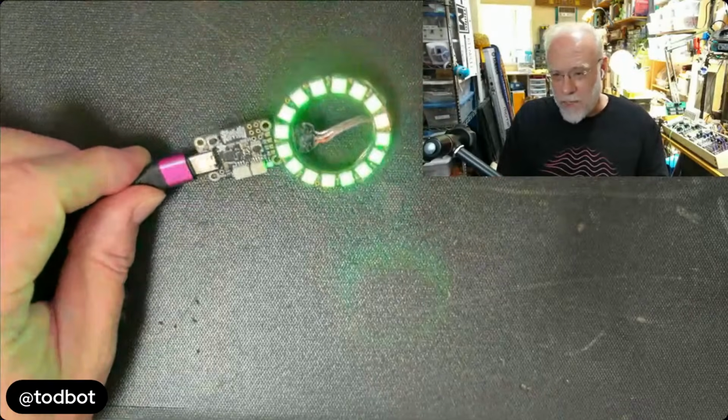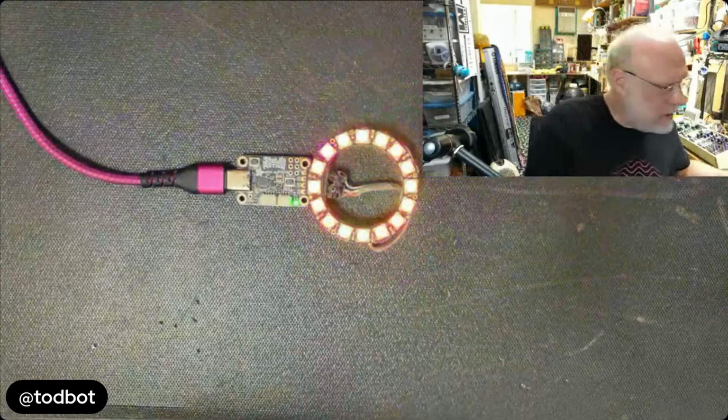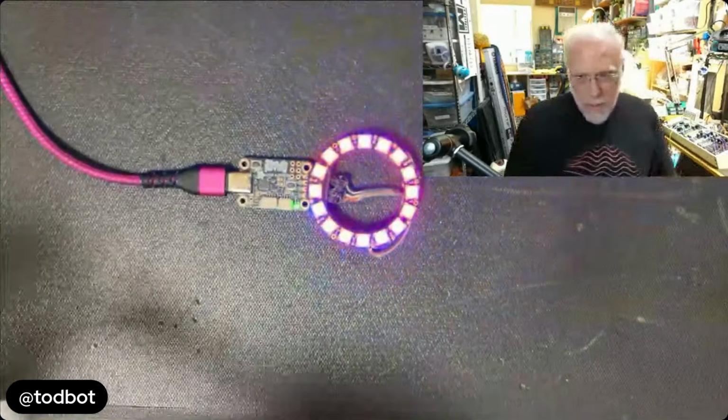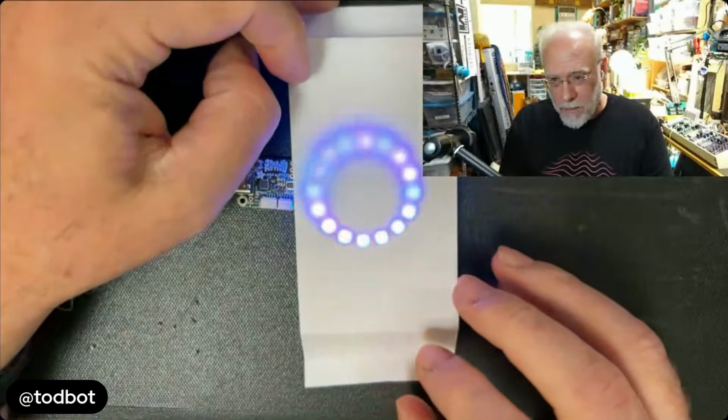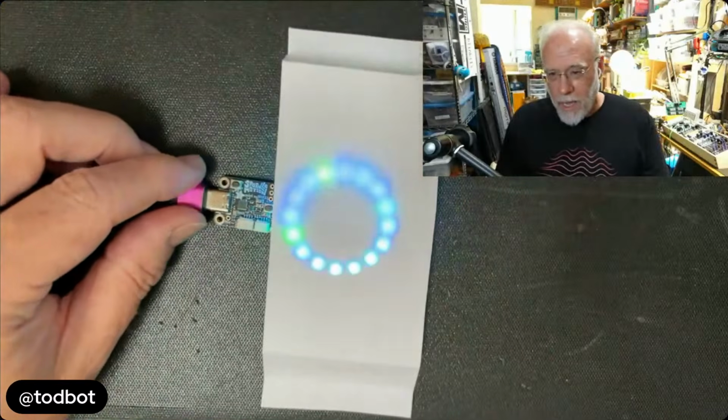And this is all running CircuitPython. Oh, where's my little piece of paper that does a diffuser? There we go. There, that's a little better. And so this is all in CircuitPython.